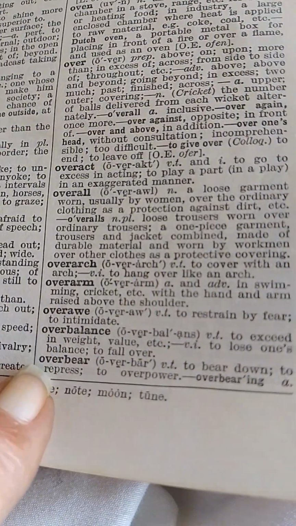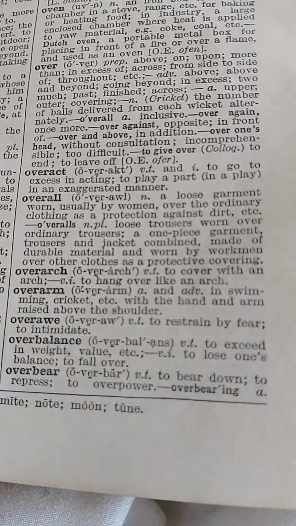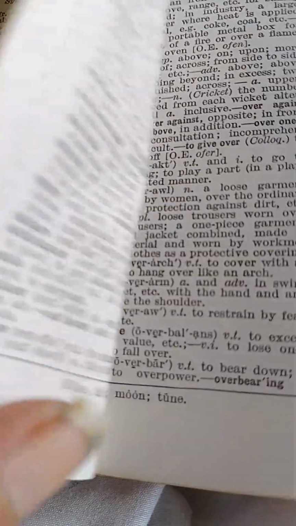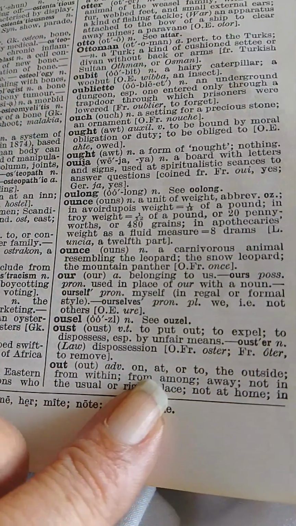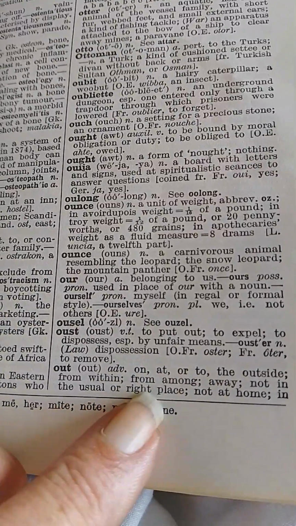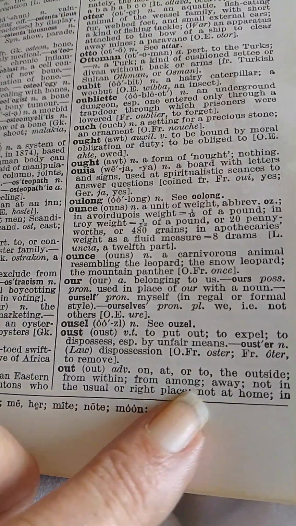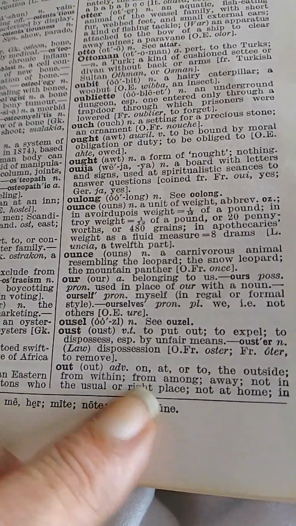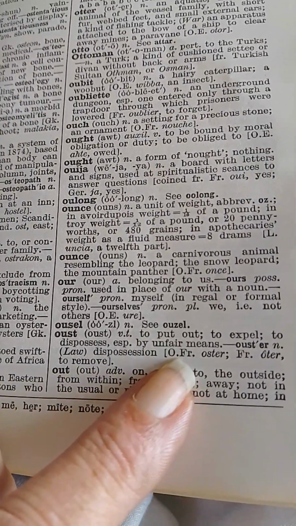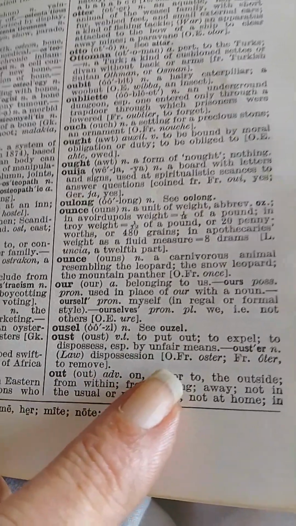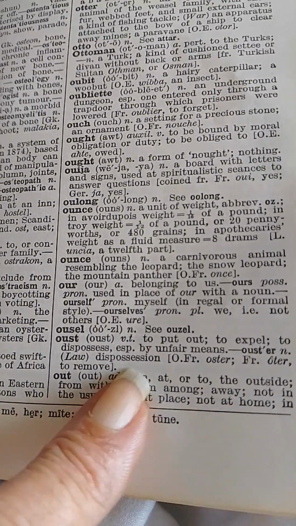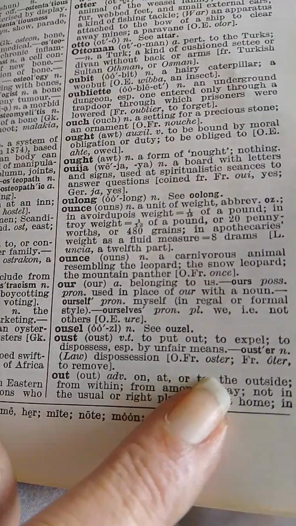So out of that, overbear. No one overbears another soul, unless they're naughty. Very naughty, some of you. And out, so to the outside of, from within, from among, from away. So not in the usual right place. So we are out, right? And we expel, oust, dispossession, to remove, law, right?